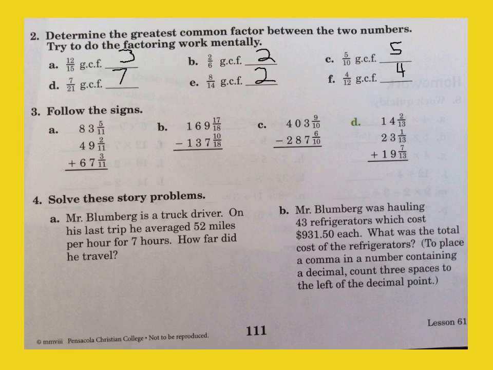Okay, 3A is telling us to follow the signs. We're adding mixed numbers here and subtracting mixed numbers on some of them. We got 11 as our denominator. Add our numerators. 5 plus 2 is 7, plus 3 more is 10. 10 over 11. 3 plus 9 is 12, plus 7 more would be 19. Carry the 1. 1 plus 8 is 9, plus 4 would be 13, plus 6 would be 19. We get 199 and 10 over 11.